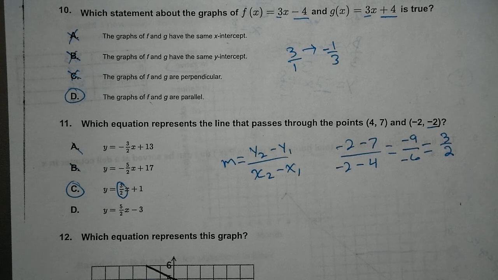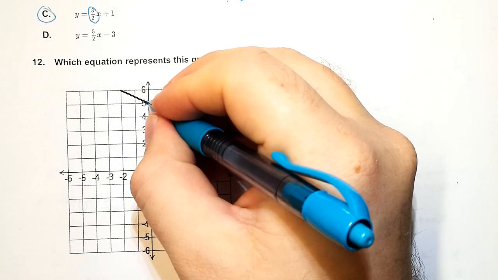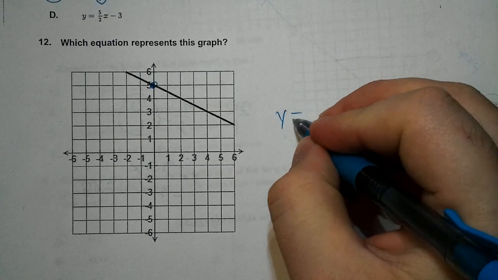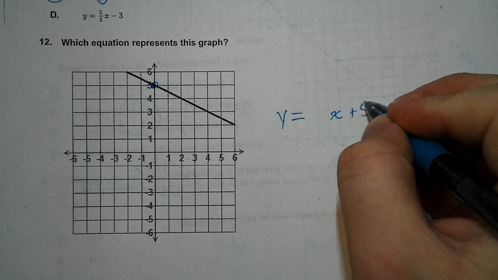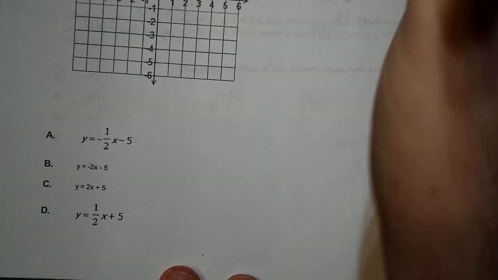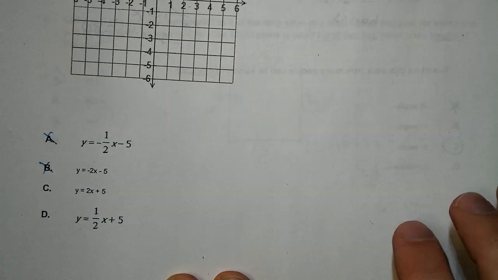And now our last one, number 12 says, which equation represents this graph? Well, when we get the equation from a graph, first thing we do is find the y-intercept. Where does it hit the y-axis? It hits at positive 5. So it's going to be y equals something x plus 5. So we don't know what our slope is yet, but we know it's going to be plus 5, which means I can eliminate A and I can eliminate B because both of those say minus 5.